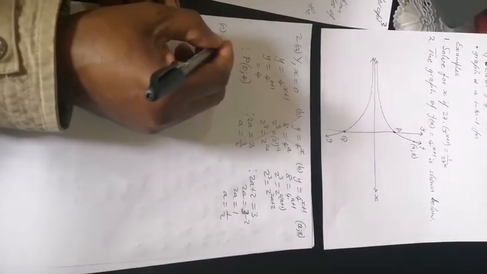From grade 8 and 9, we spoke about reflection, which was referred to as a transformation. Reflecting in the x negates y. So in this case, we have the equation of G being given by minus f of x.